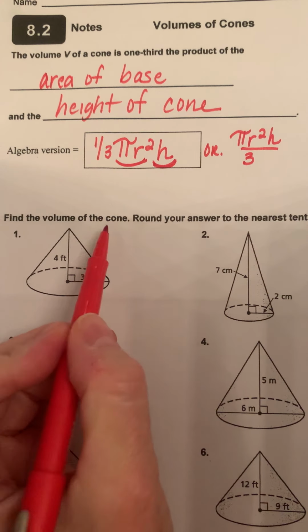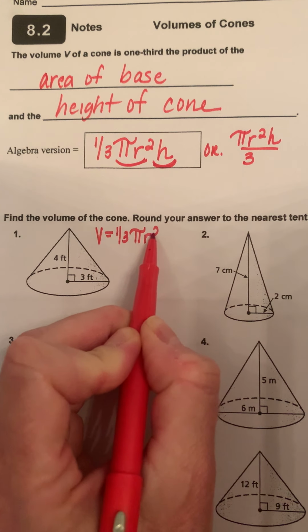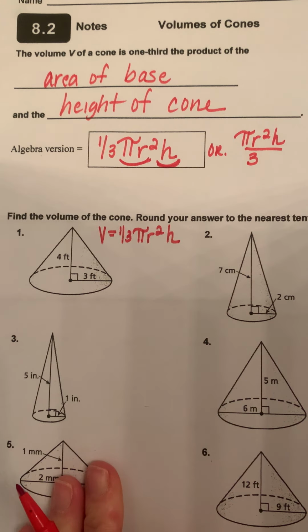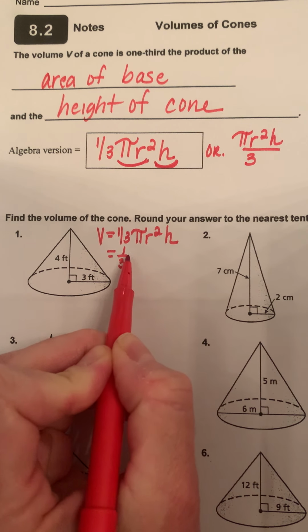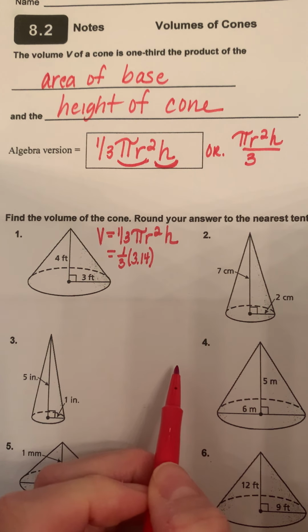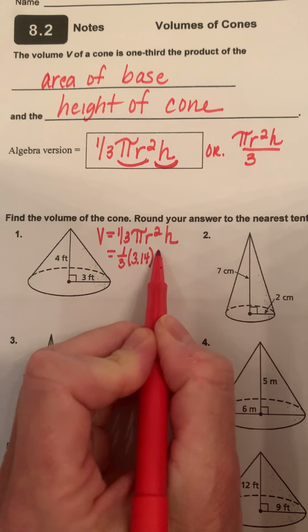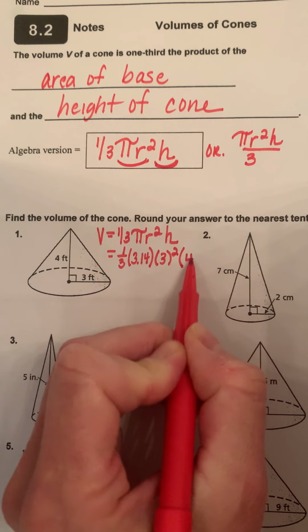Okay, so for number 1, we're just going to write volume equals 1/3 pi r squared h. And we're going to fill in everything we know. So we have 1/3 pi. We'll use, again, 3.14 just in case you don't have those scientific calculators. Your radius is 3, and then your height is 4.